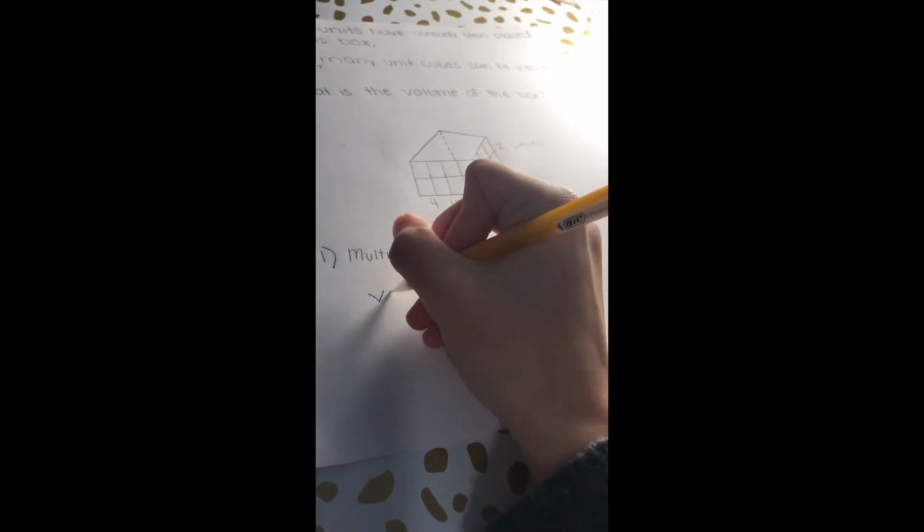So the first strategy that students can use, and we can help our students use and identify, is their multiplication facts. So the main thing to know is that volume has a formula. Volume of a shape is equal to length times width times the height. So now that we know that the formula of volume is length times width times height, we can simplify this and go look at our box.